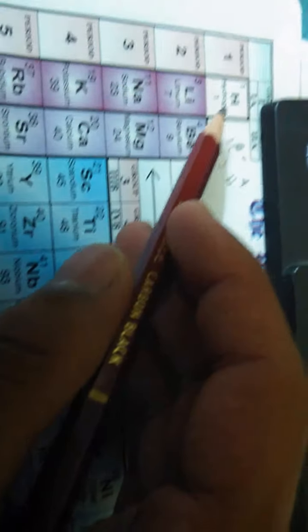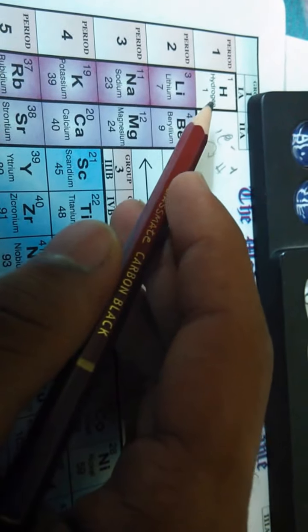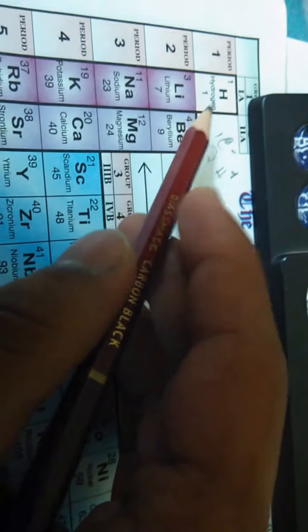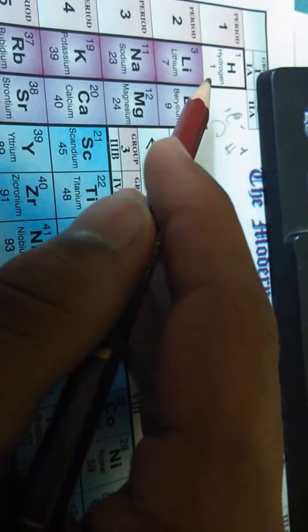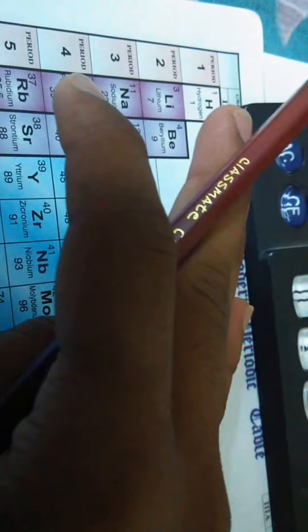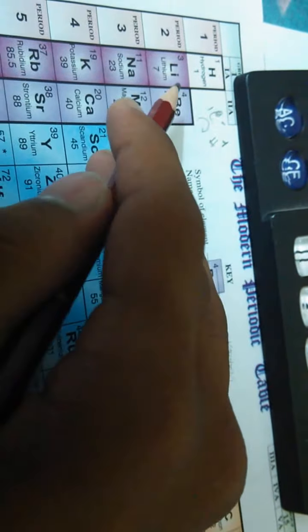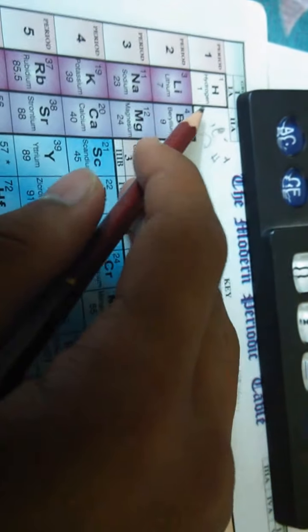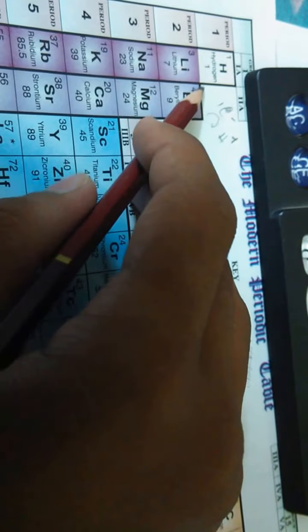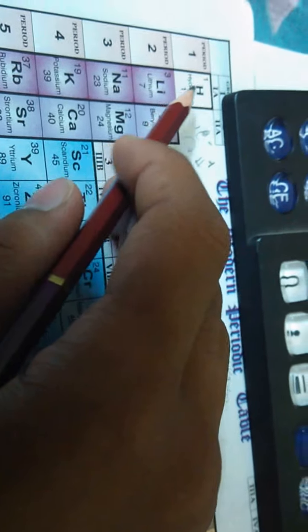And I believe that this hydrogen, when we see it from a physical point of view, must not be placed over here, as it has all the properties of a non-metal, which is non-lustrous, non-ductile, non-malleable, non-sonorous, and whatever the properties of the non-metals are, except for the chemical ones. All the physical properties of non-metals are exhibited by hydrogen.